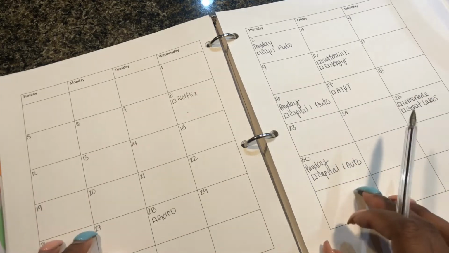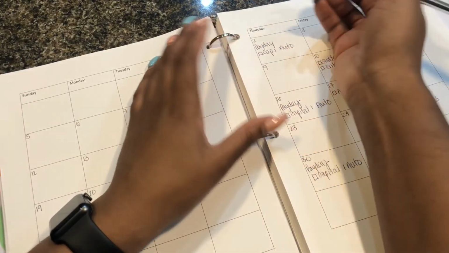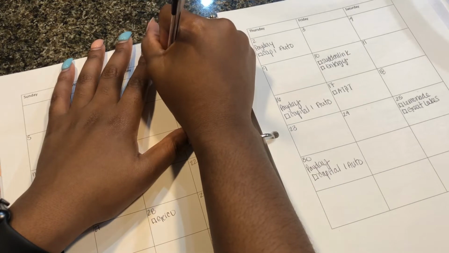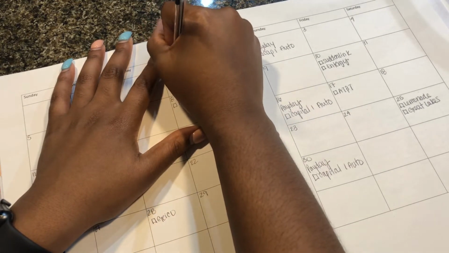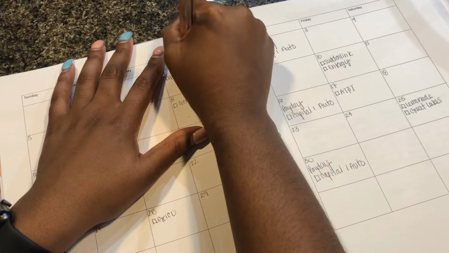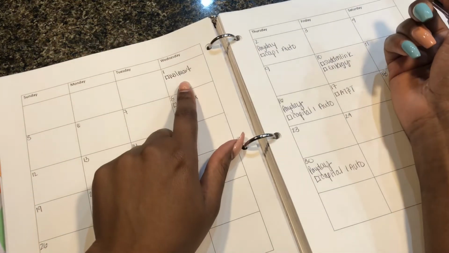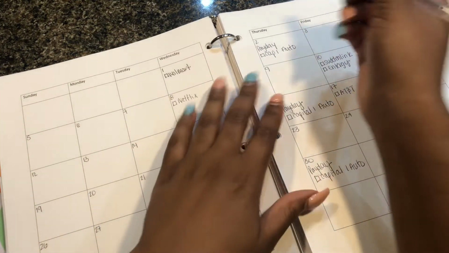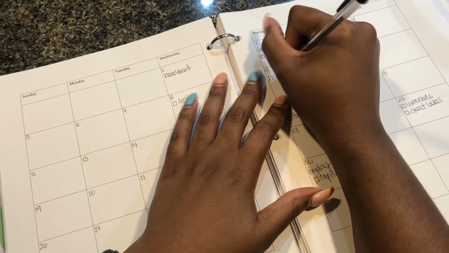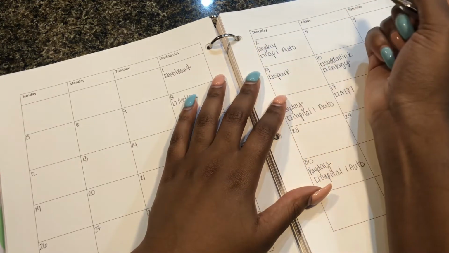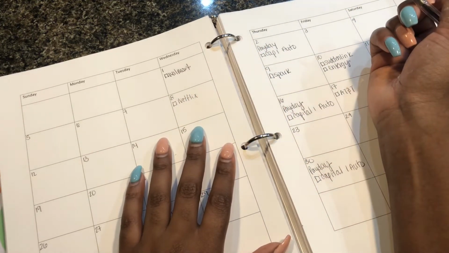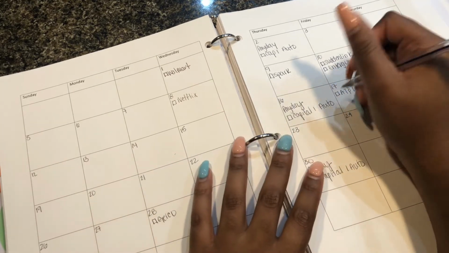Also, on here, I'm going to write in my credit cards because I am paying back the ones that I use. So I have Walmart. My Spark is on the 9th. I have my Capital One.